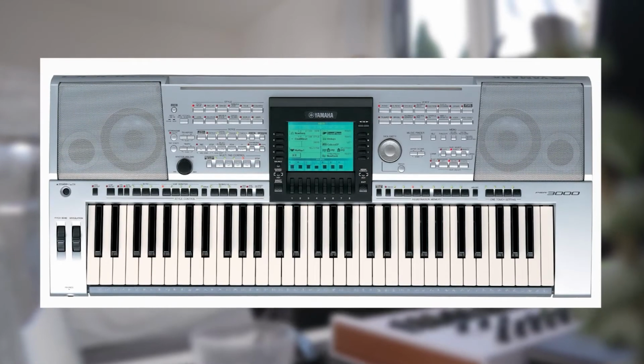This next library is basically just the Kontakt version of the Yamaha PSR 3000. Digital synth back in the 2000s. It has a great selection of sounds, especially if you want to go for that 90s 2000 digital style.